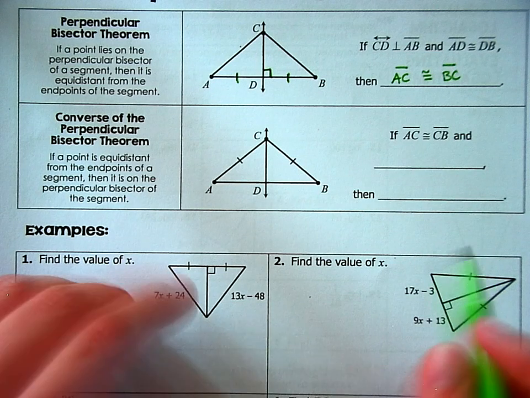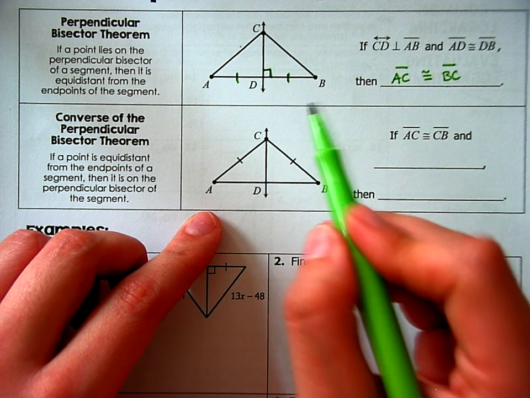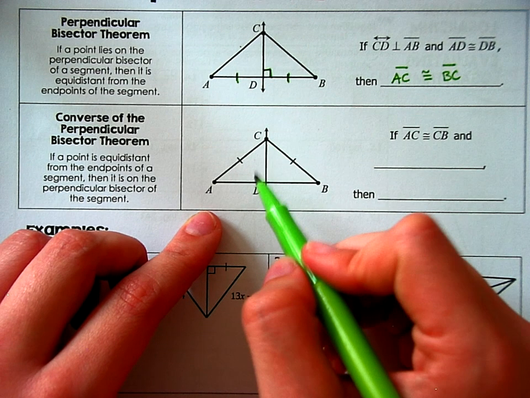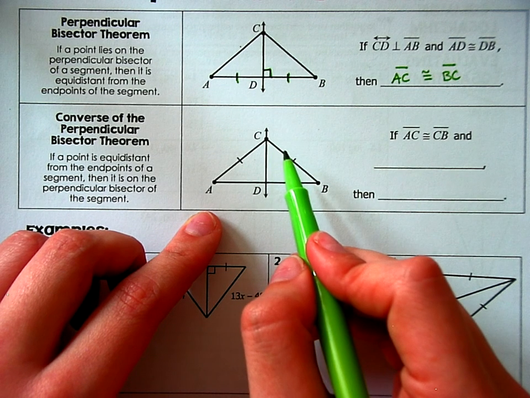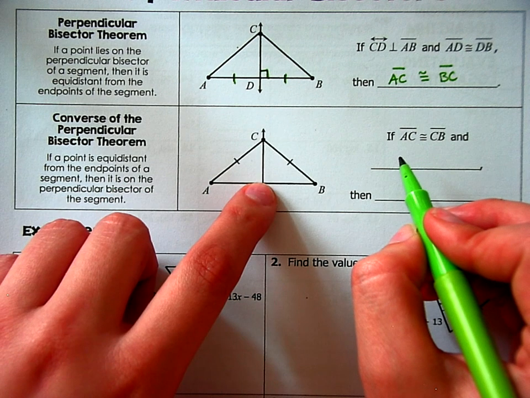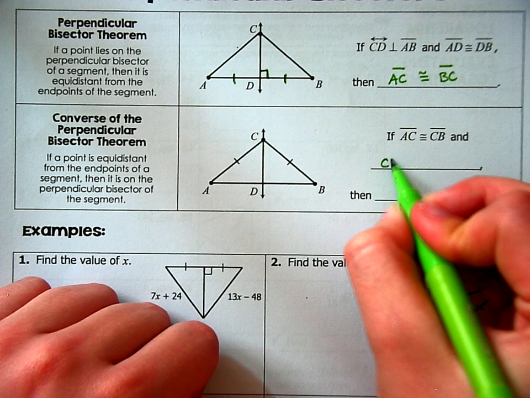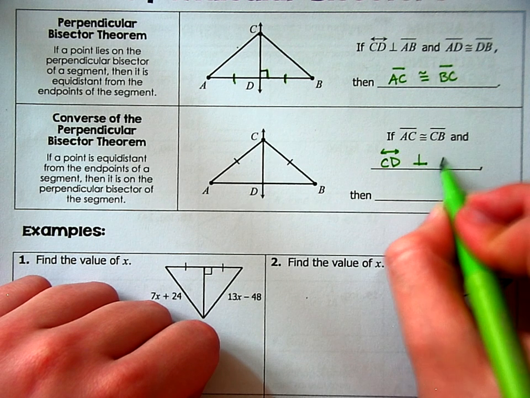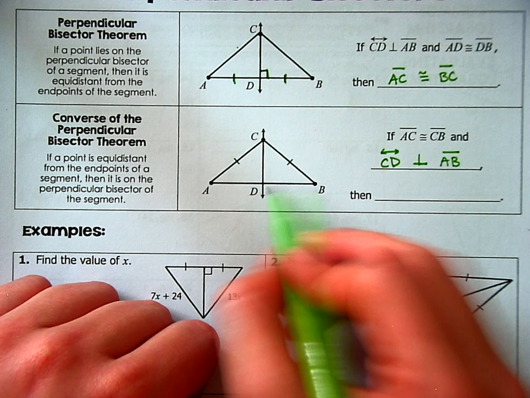okay? The converse of that is if we know those distances are the same, then we know C must lie on the perpendicular bisector. So we can conclude, if AC is congruent to BC, and we know that CD is perpendicular to AB, then we know that AD must be congruent to BD.